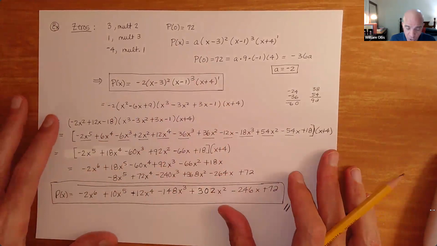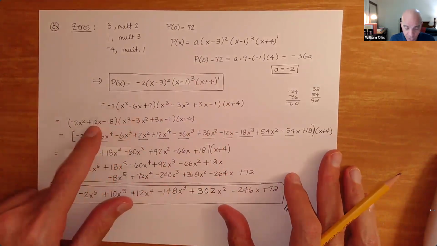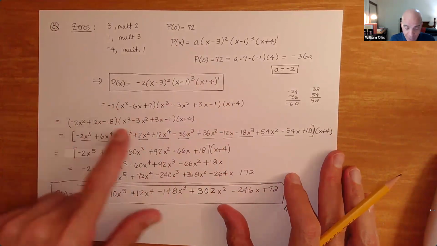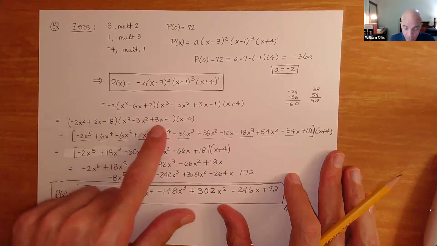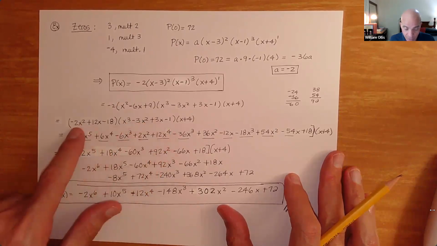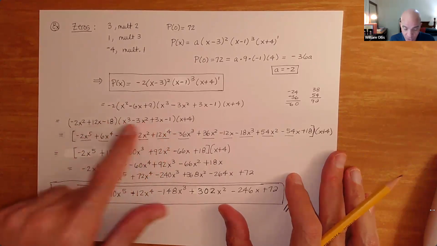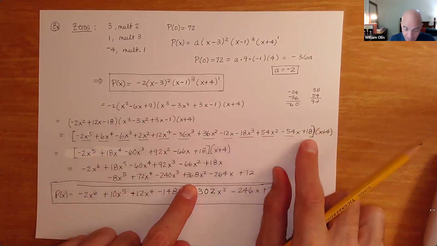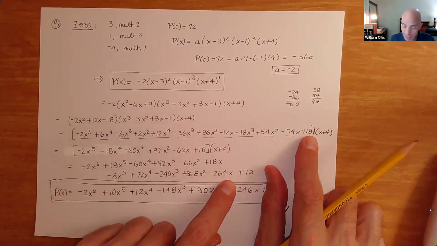Now, what you can do at this point, notice here, I just multiplied this quadratic factor times the -2. And then from that point on, I just simply hit all of these with these terms, multiplying each of these terms by -2x squared, each of these terms by 12x, and each of these terms by -18. So we end up with -18 times -1, which is +18.